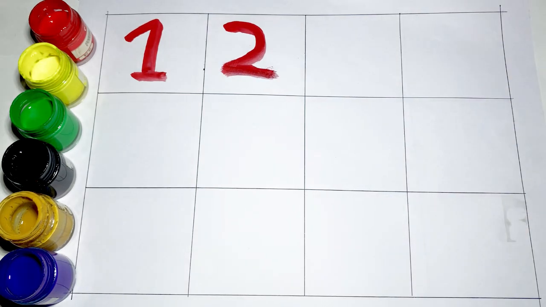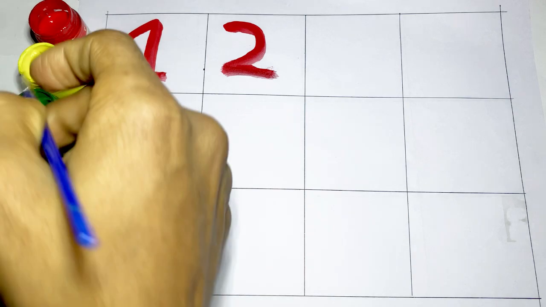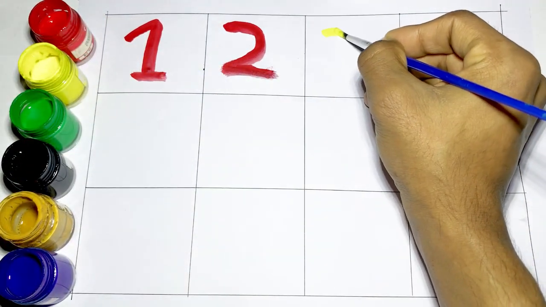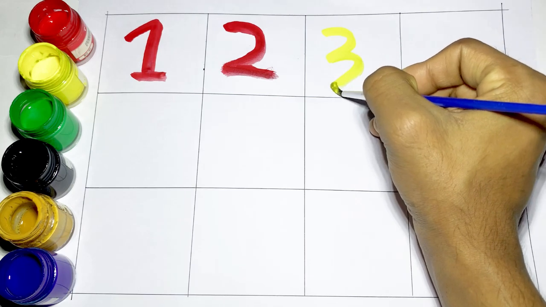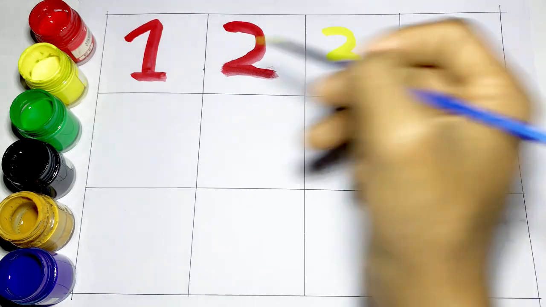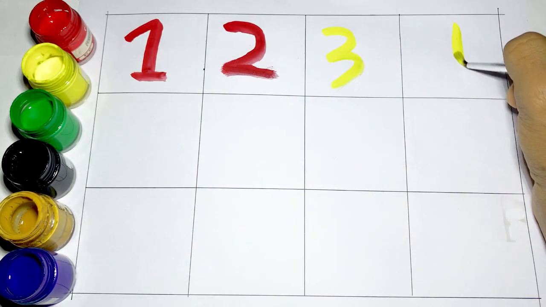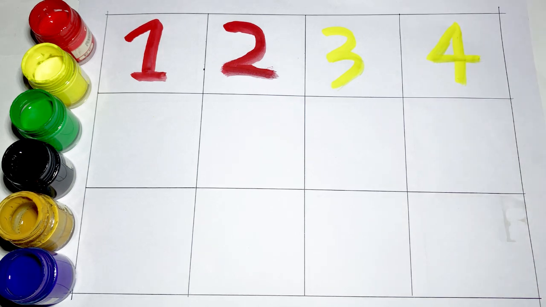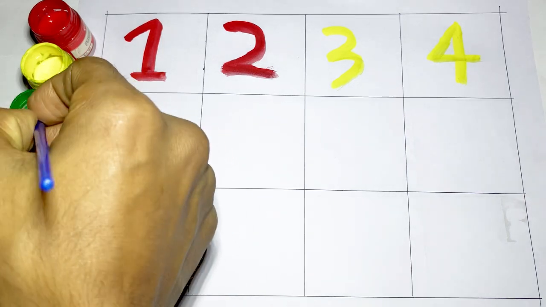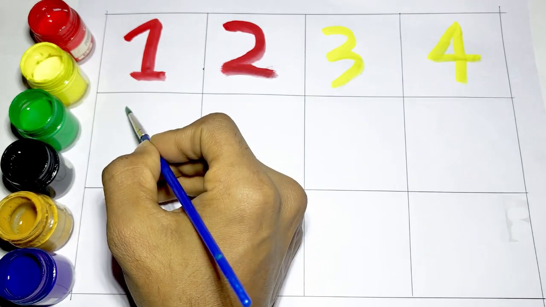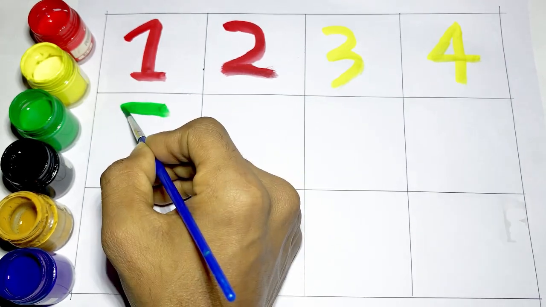The numbers of 3, and use yellow color. T-H-R-E-E, 3. Kids, now you do 4. The numbers of 4. F-O-U-R, 4. Kids, now you do 5. The numbers of 5, and use green color. F-I-V-E, 5.